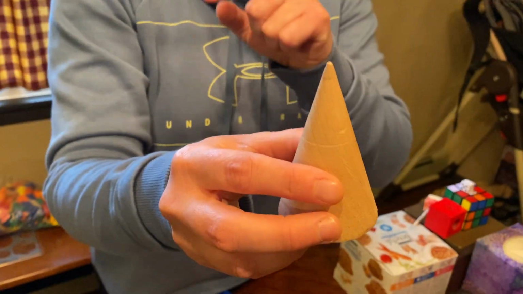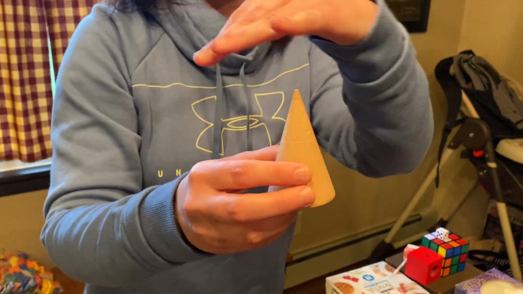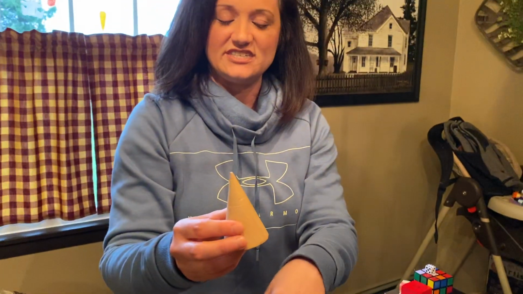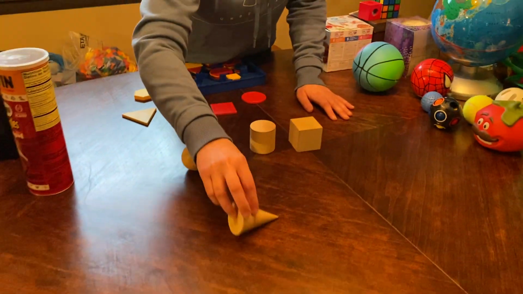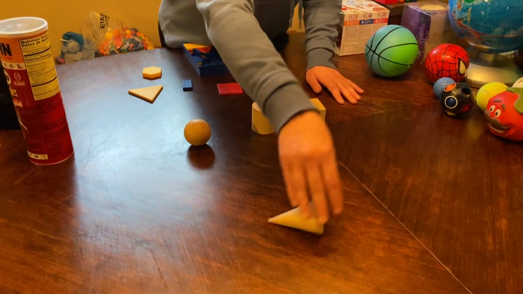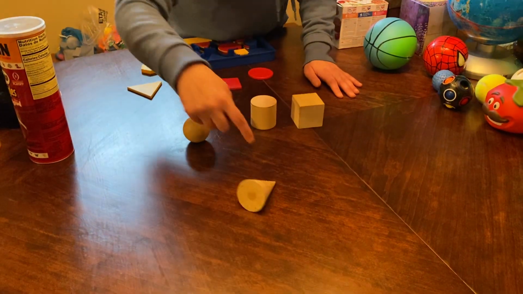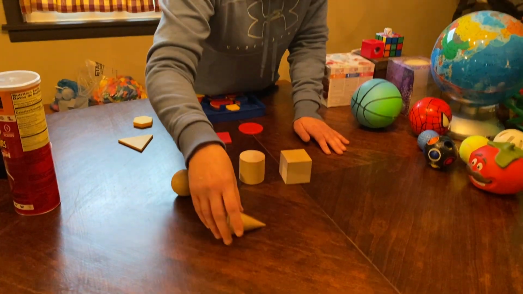It has a point at the top, and it's rounded in the middle there. Because it's rounded in a different way than you saw with the cylinder and the sphere, watch what it does when I roll it. It will roll because it's rounded, but it goes around a center point whenever I try to roll it, okay? Can you see how that spins right around the center point where the point of the cone is? There we go.